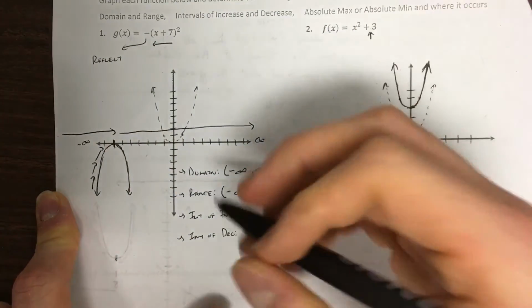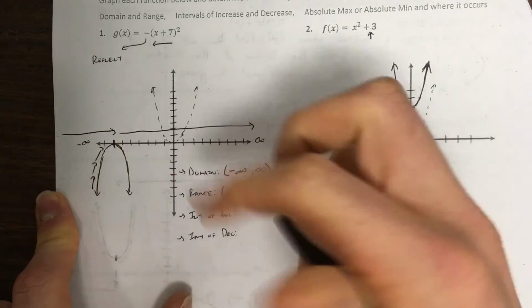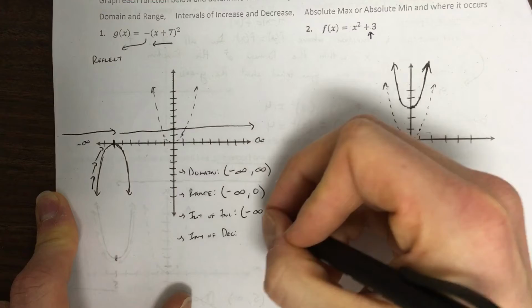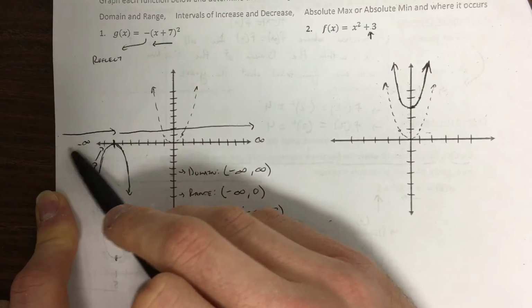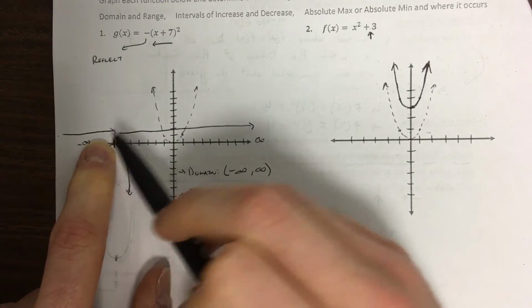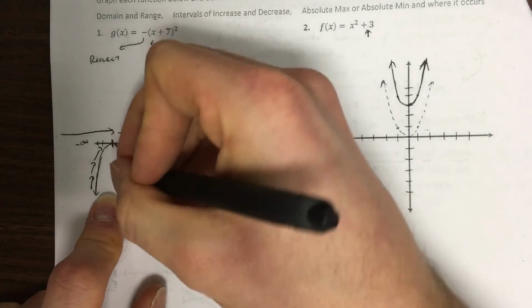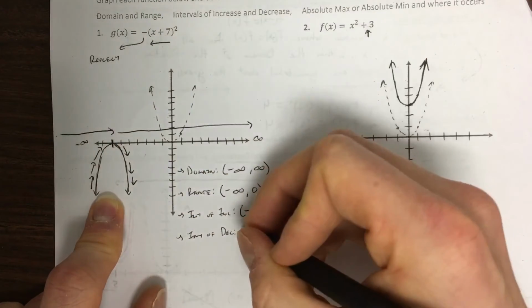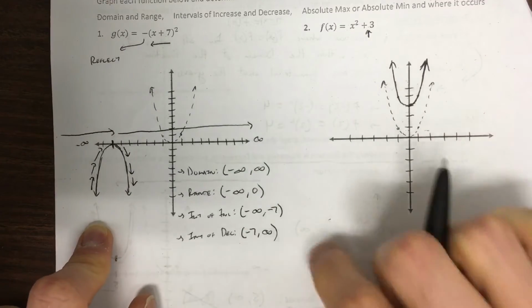Again, we're talking about x values when we're talking about interval of increase, decrease, because we read our function left to right. Negative infinity, and going on the x-axis to negative 7, my function is going up. From negative 7 on to infinity, my function is going down. So that would be our interval of increase versus decrease.